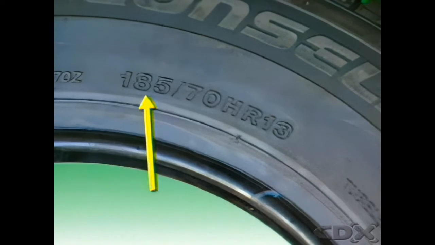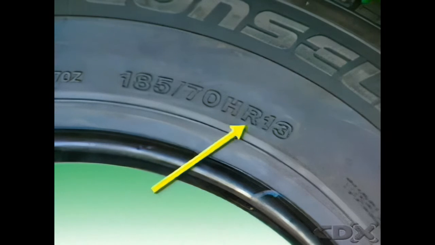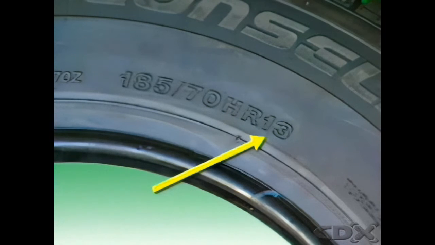Radial ply tires have always been marked with the section width in millimeters, but with the rim diameter in inches. For example, on this tire, 185 is section width in millimeters. 70 indicates a 70% aspect ratio. H is the speed rating for up to 130 miles per hour or up to 210 kilometers per hour. R indicates radial ply construction. 13 indicates the tire is suitable for fitting to a 13-inch diameter rim.